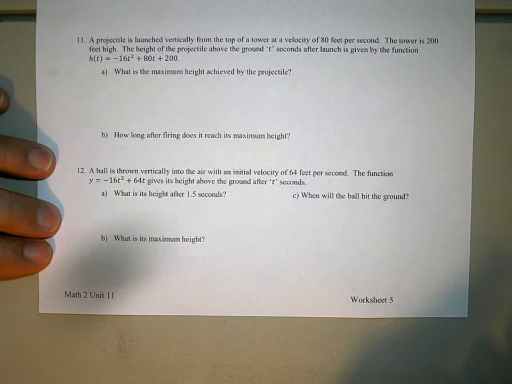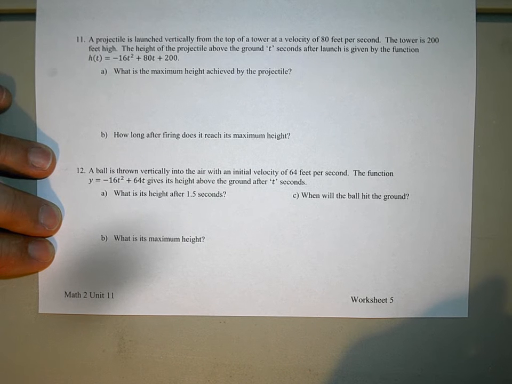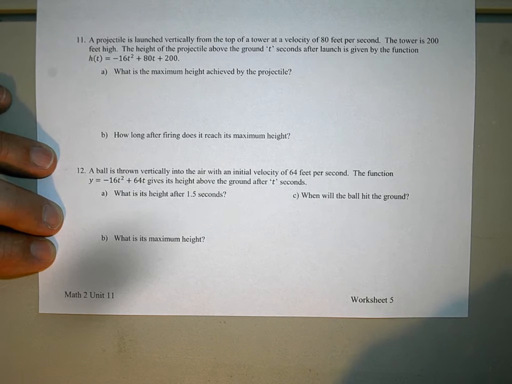Alright, this is Math 2, Unit 11, Worksheet 5, numbers 11 and 12. Number 11: a projectile is launched vertically from the top of a tower at a velocity of 80 feet per second. The tower is 200 feet high. The height of the projectile above the ground t seconds after launch is given by the function h of t equals negative 16t squared plus 80t plus 200. What is the maximum height achieved by the projectile?